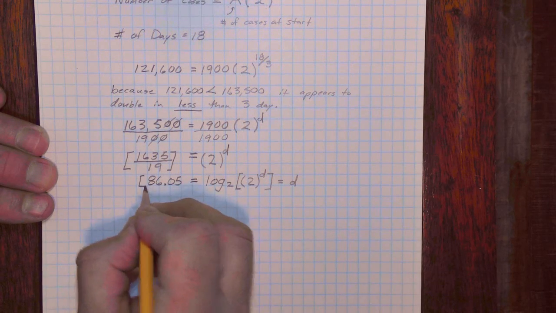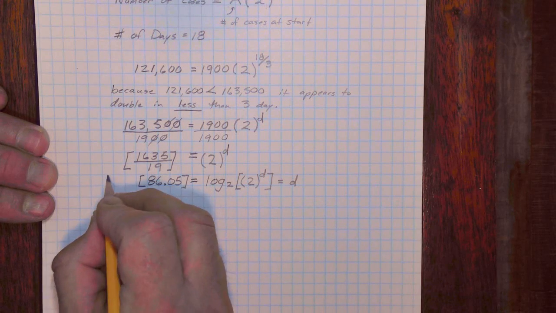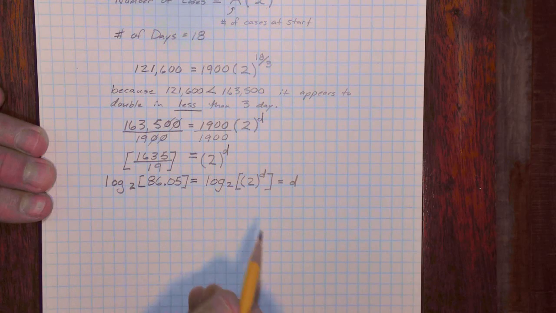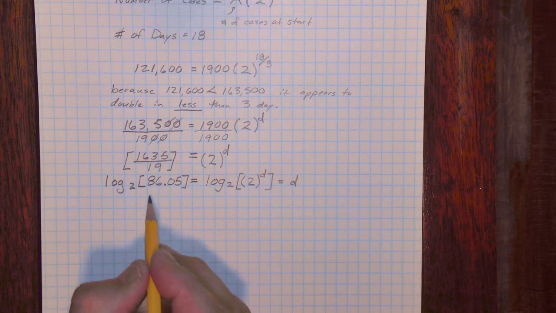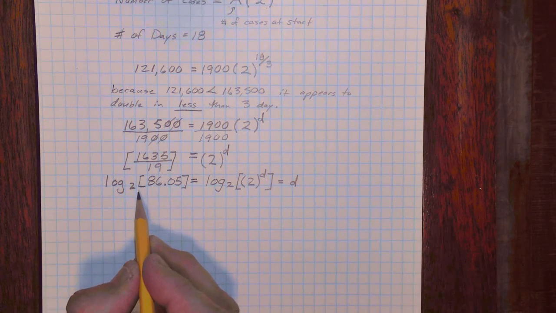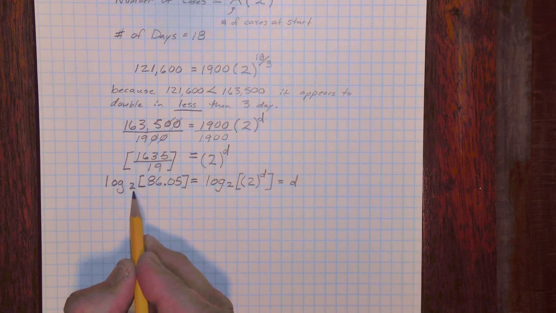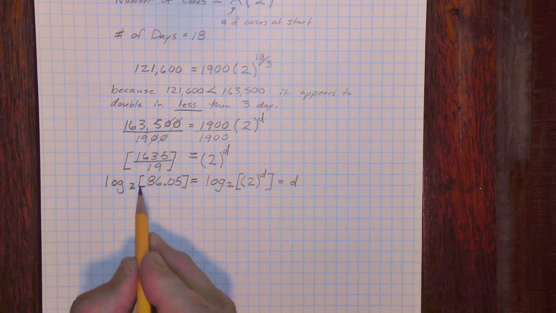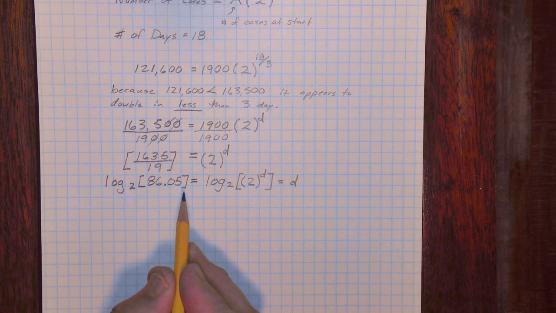And it's not just this number, it's the logarithm to the base 2 of 86.05. So what that is saying is there is some number, and if I take 2 to that number's power that I'm looking for, that I'll get when I do this operation, I will get 86.05.